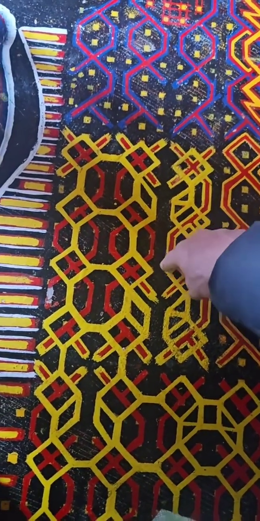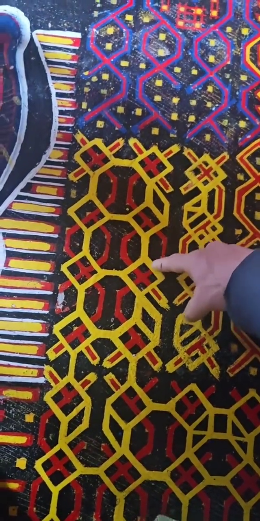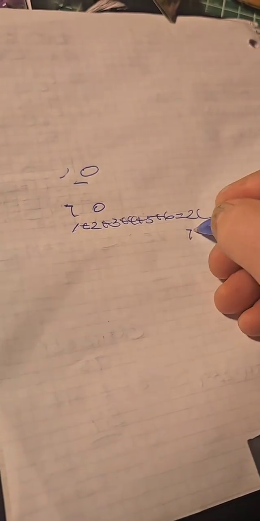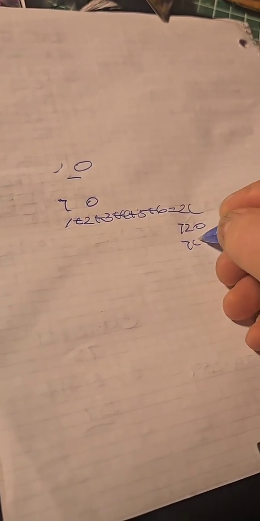So 1, 2, 3, 4, 5, 6 is everything, and that's where the cube fits, right? So we're only playing on half an area space. So when you have 10, right, or when you have, I used 70, right? So that would be 1, 2, 3, 4, 5, 6 equals 21, and 720 equaling 741.